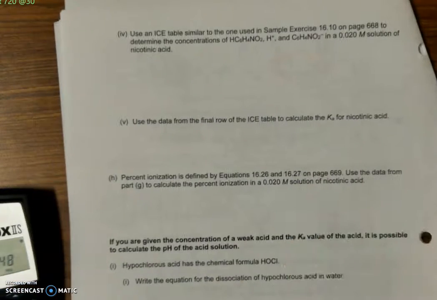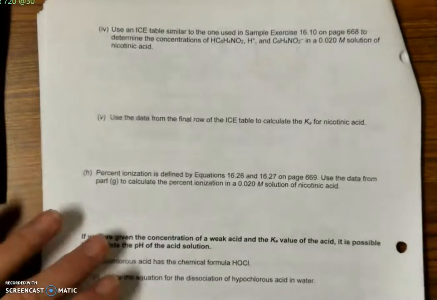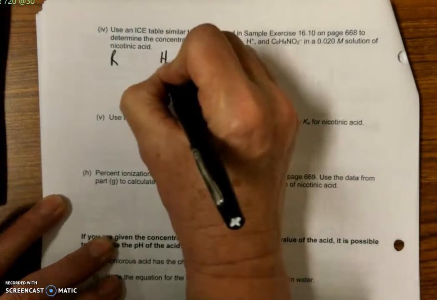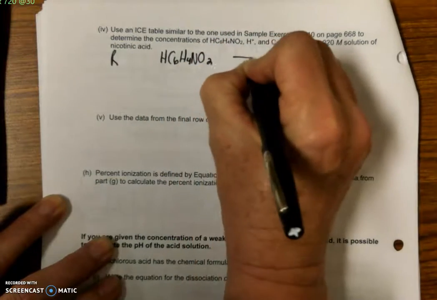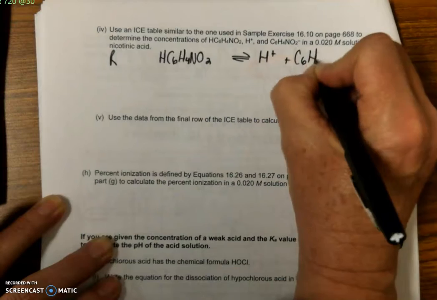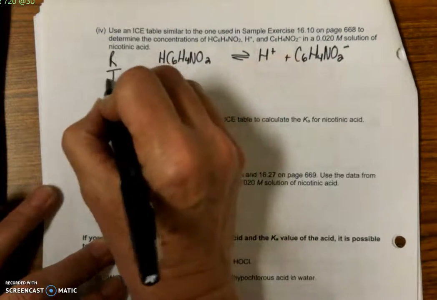So let's look at that. Now, what we want to do is use that number to calculate Ka. Let's set up our RICE table: C6H4NO2 H plus, and C6H4NO2 minus. Where did we start?